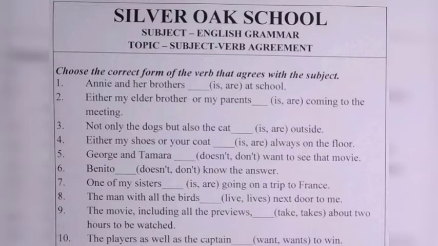Next sentence: either my shoes or your coat dash is or are always on the floor. So here also the conjunction is either or, so the verb must suit the second subject and here the second subject is your coat, a singular subject, so the verb should be singular as well, means is. Either my shoes or your coat is always on the floor.